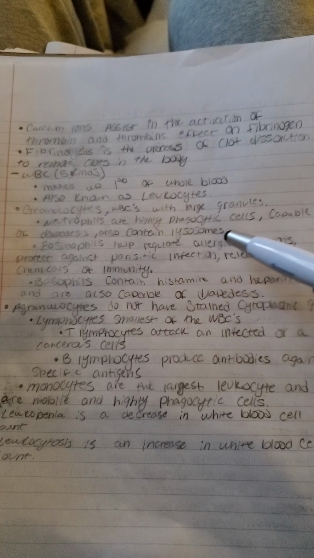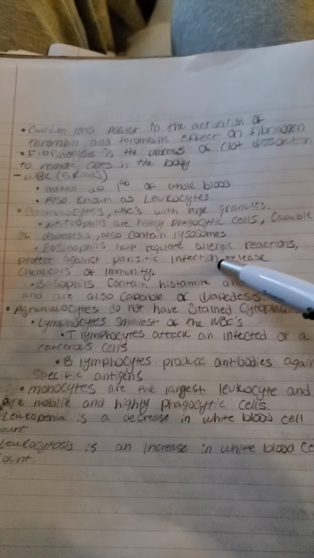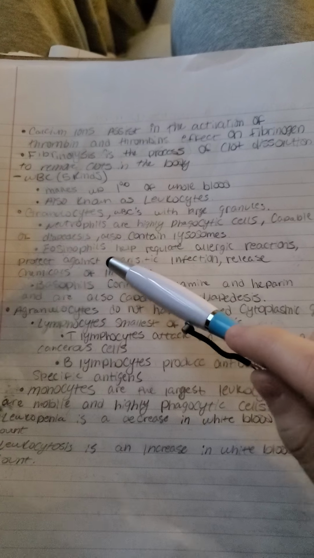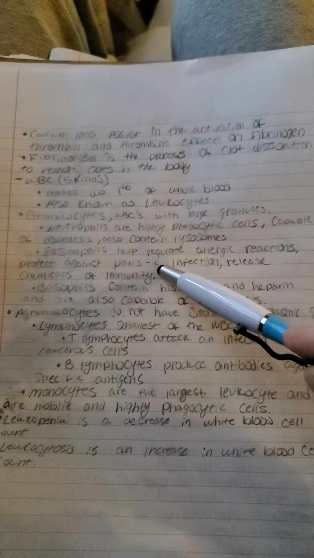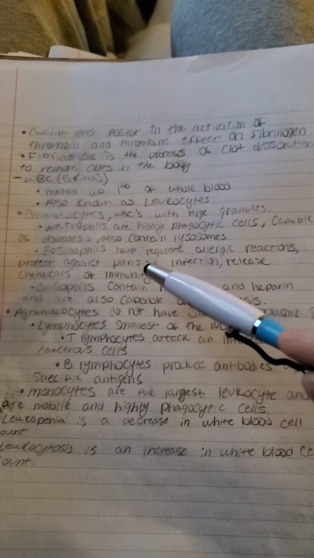Eosinophils help regulate allergic reactions and protect against parasitic infection and release chemicals of immunity. So eosinophils, what you really want to take away from this, is that they're big players in chemicals of immunity. So they help with our immune system.